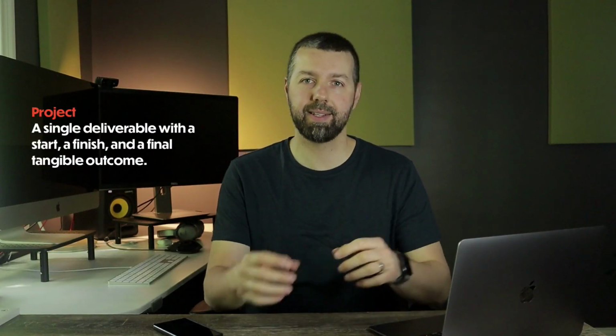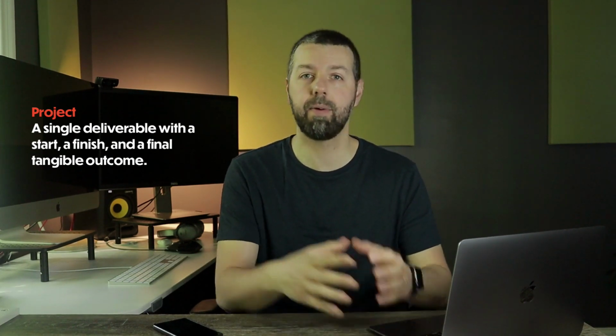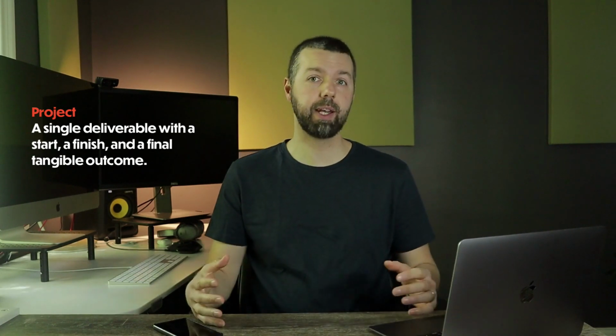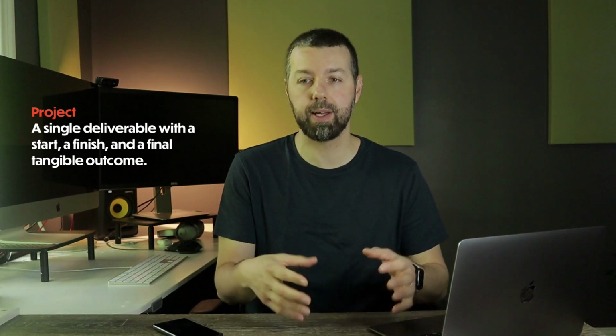And so this is how a process can be put to use repeatedly in multiple instances, each at different stages of progress. But you can't just have lots and lots of tasks flying around everywhere. That's where projects come in. Tasks belong to projects. And a project is a single deliverable with a start, a finish, and a final tangible outcome. To execute a project from start to finish, you and your team would execute a set of tasks. A project would also contain details, notes, conversations, materials, and an activity log.